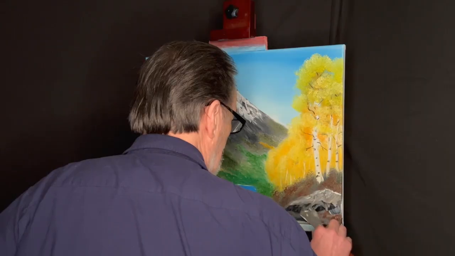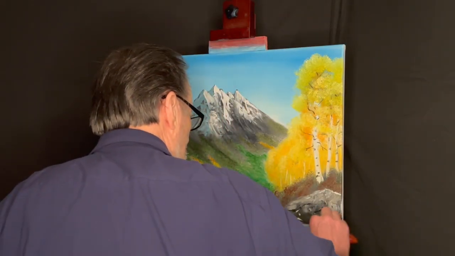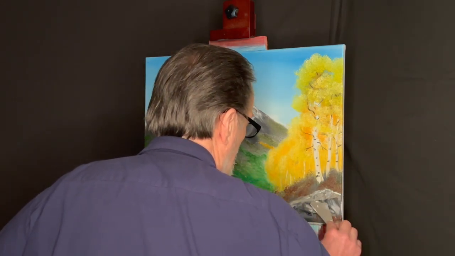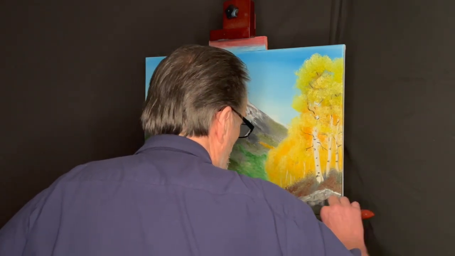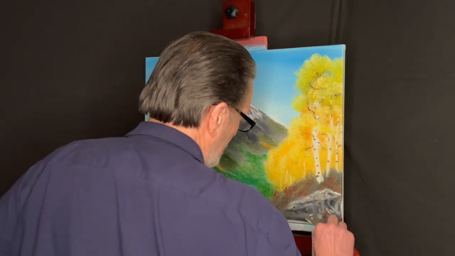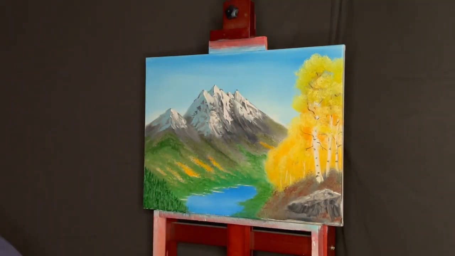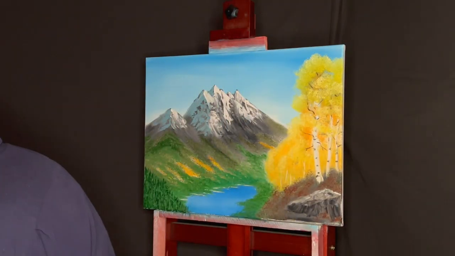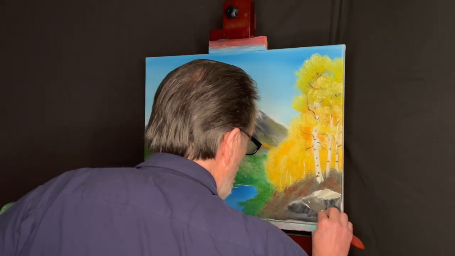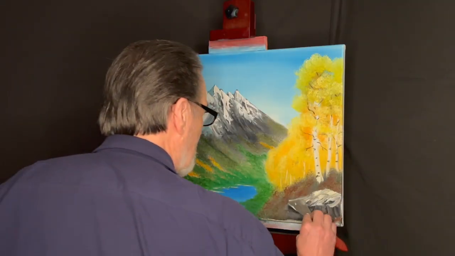Just kind of variegate it down a little bit. Kind of hard to work with my knife there. Okay, put a little white on top of it. A little more white on top of it. So that kind of looks like a big old stone a little bit.